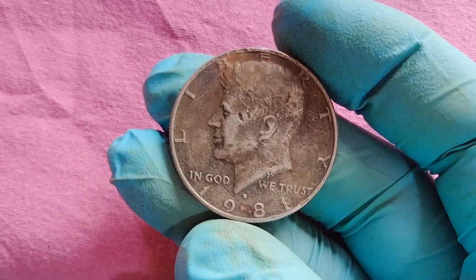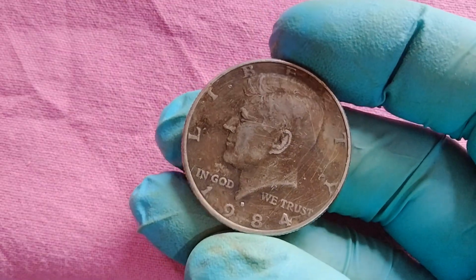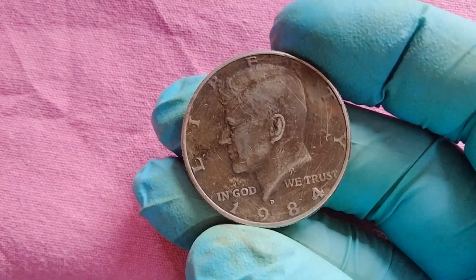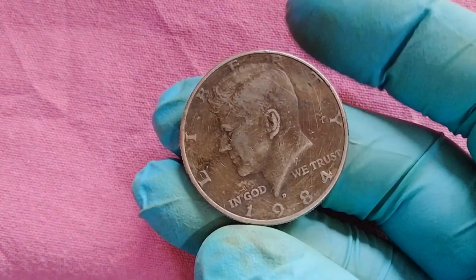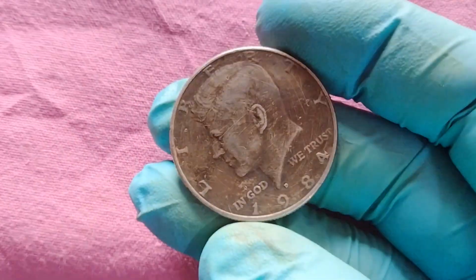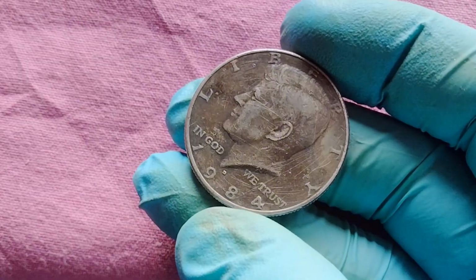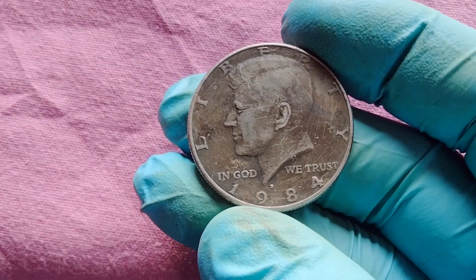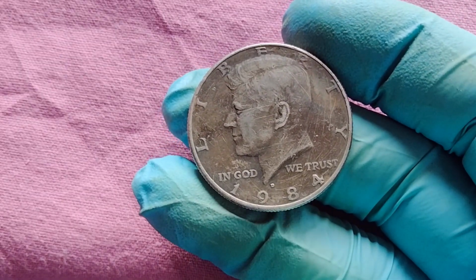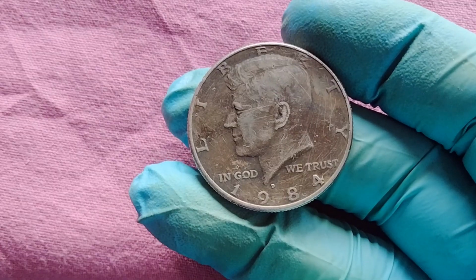Next, top 5. The 1984 D Kennedy half dollar is a modern American coin that belongs to the well-known Kennedy half dollar series, produced by the United States Mint. This coin was minted in 1984 and carries the D mint mark, which indicates that it was struck at the Denver Mint in the United States.